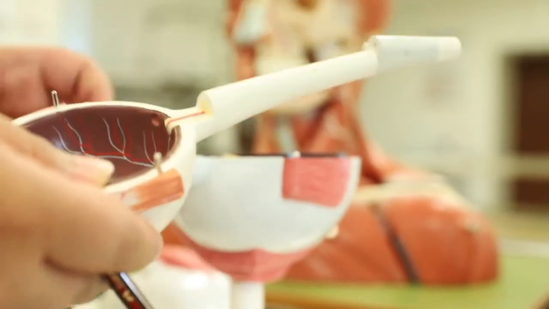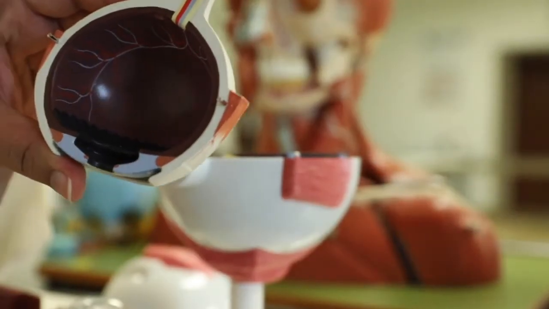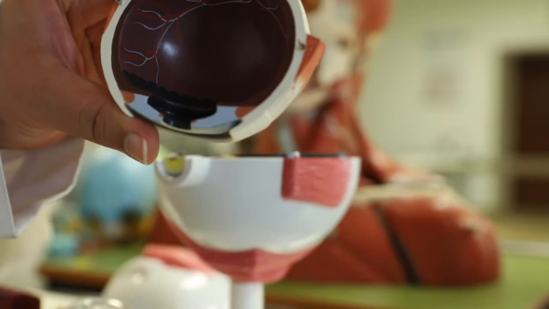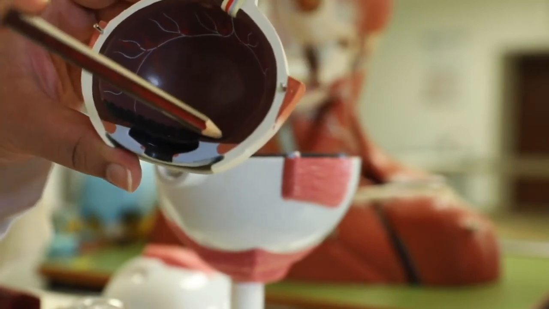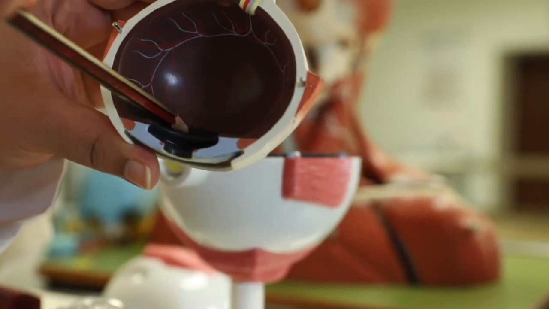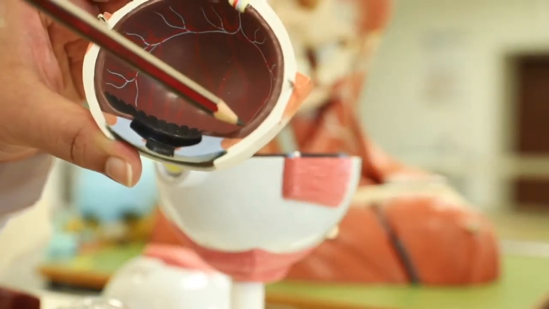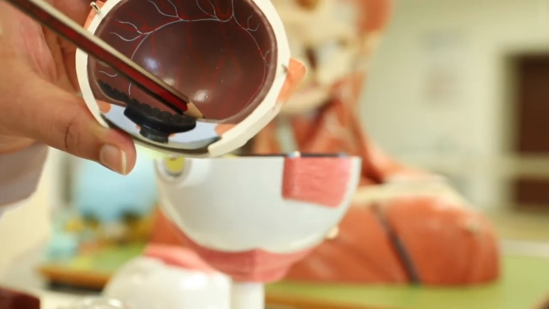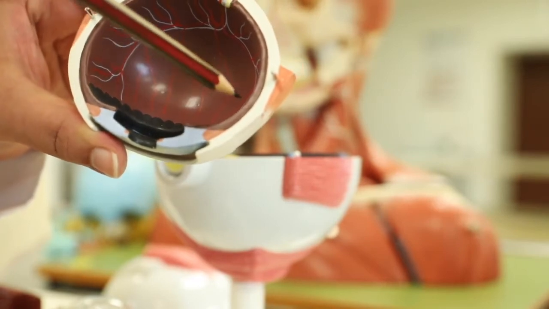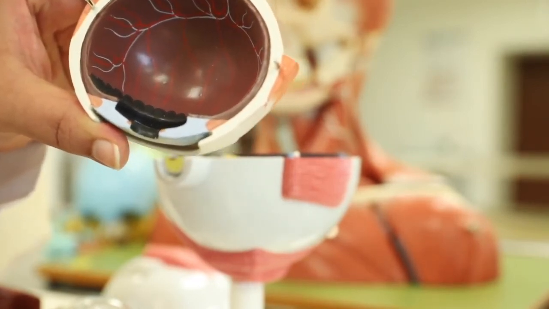We can see here also, this part is the ciliary body, and this scallop shaped form is the ora serrata, which is the junction between the retina and the ciliary body.